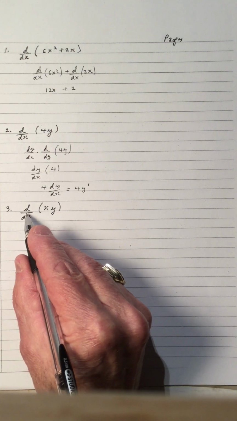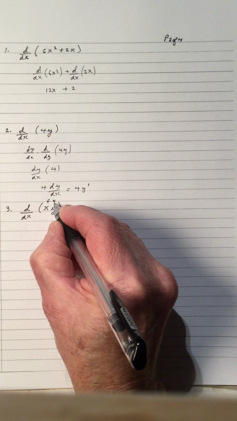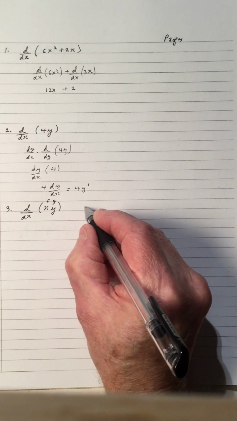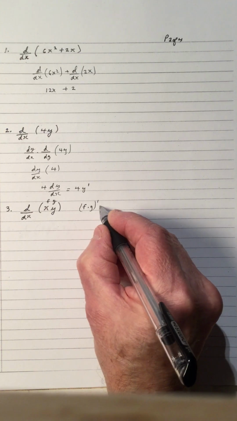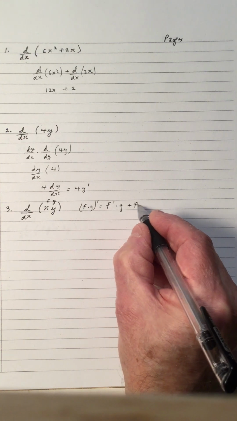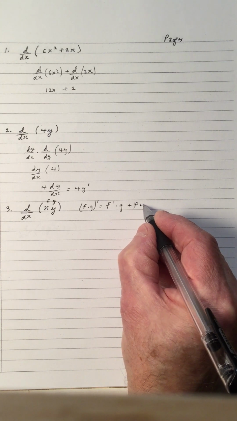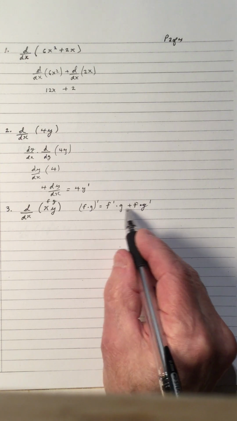So what about here? d/dx, this is a product. So this is the f and this is the g. So if I do f times g and do the derivative, that's f prime times g, add on f times g prime. Notice I do f and then g.